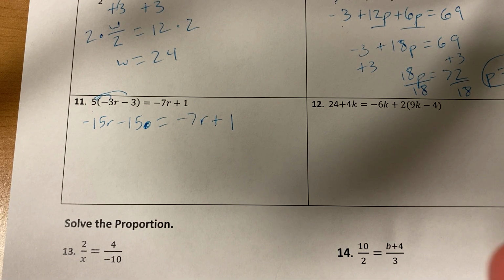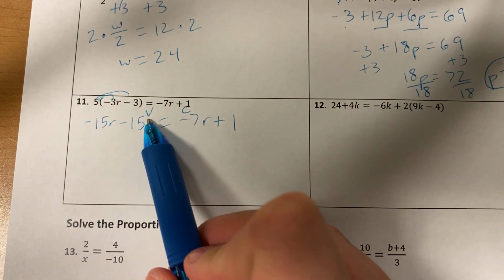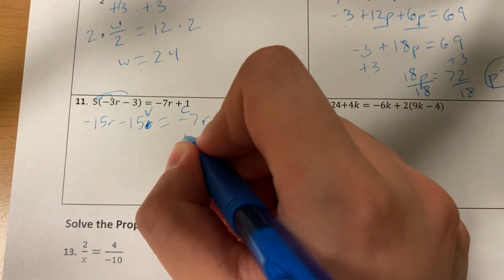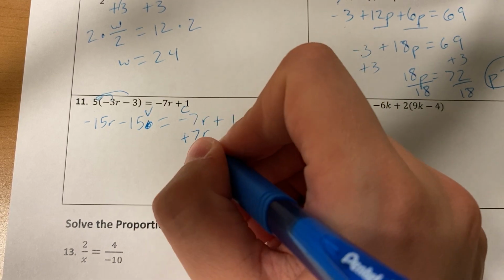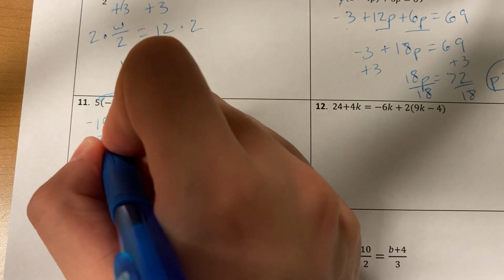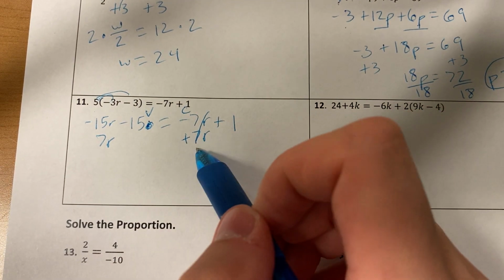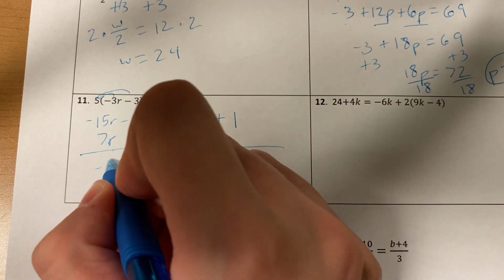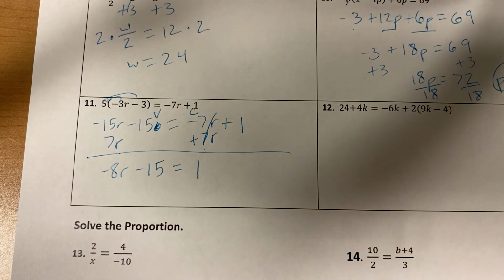Then we're going to combine like terms. If we see that, we don't see that. So we're going to try to get variables on one side, constants on the other. So I usually like putting the variables on the left side. It doesn't matter whichever side you want, but I just want constants over here, so I'm gonna move these variables, the r's, over to this side. And how I do that is I cancel it out. But if I do it over here, I have to also do it over here. So this is negative 8r minus 15 equals 1.